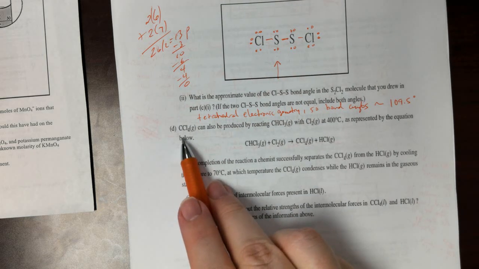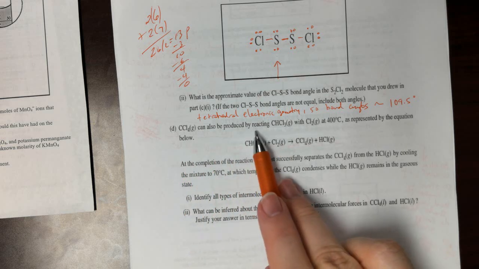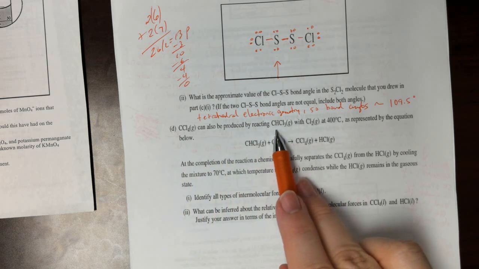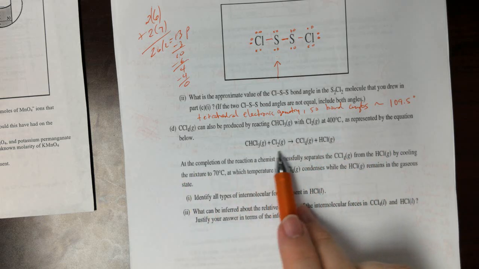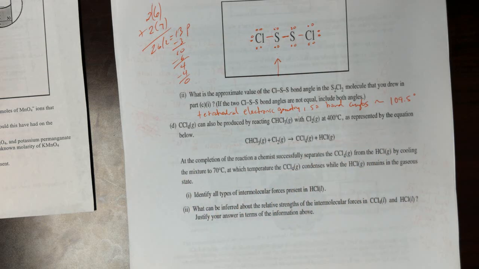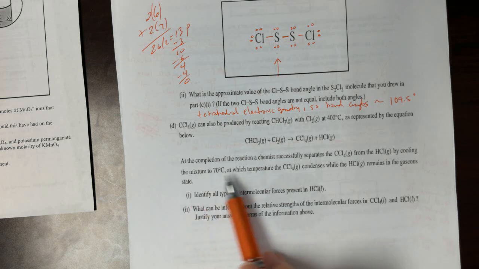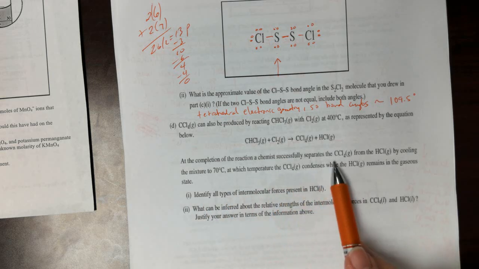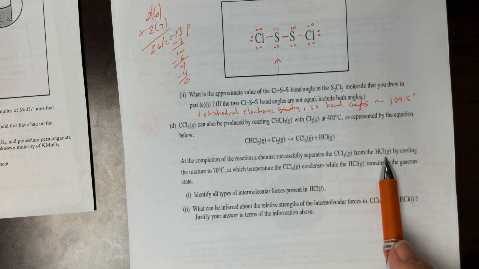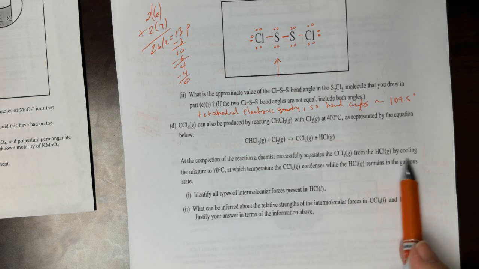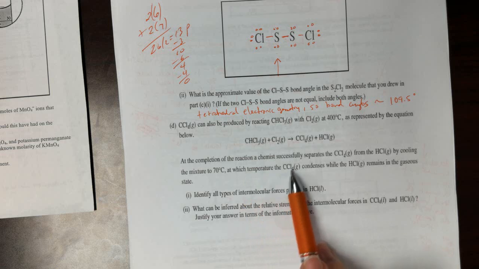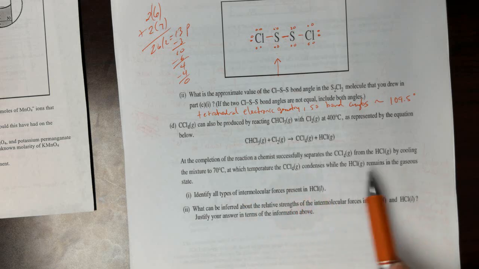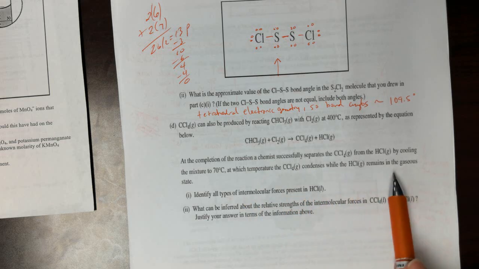Alright, D part. Carbon tetrachloride can also be produced by reacting chloroform with chlorine, as represented by the equation shown here. At the completion of the reaction, a chemist successfully separates carbon tetrachloride from hydrogen chloride gas by cooling the mixture to 70 degrees, at which temperature the carbon tetrachloride condenses while HCl remains in the gaseous state.